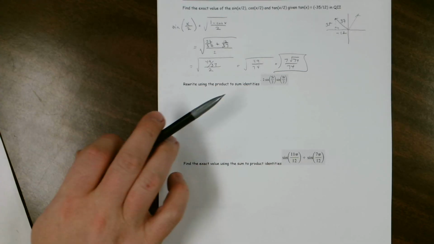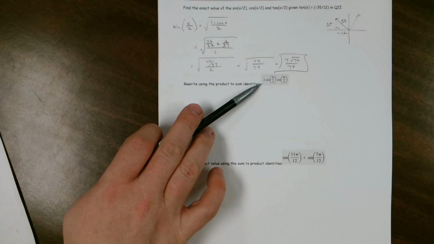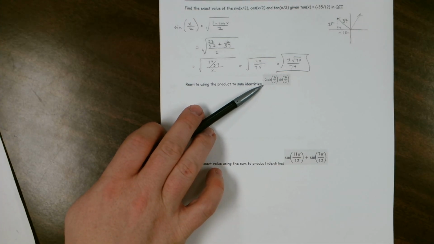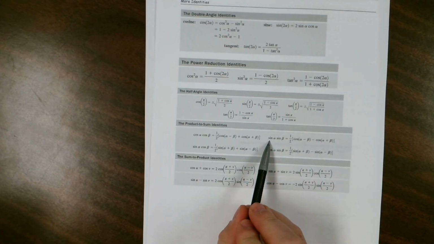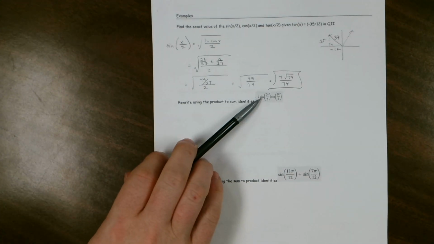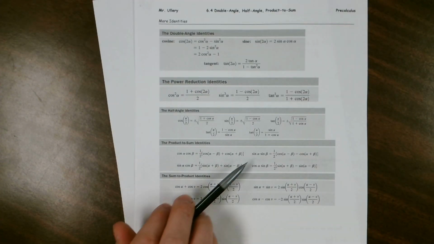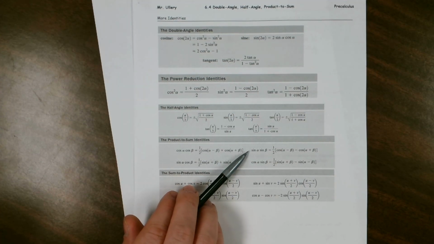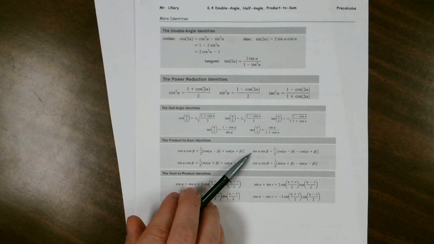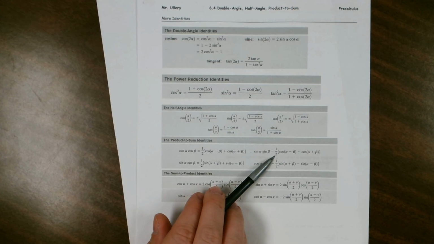Okay, rewriting this in terms of, or reducing the product to sum, we are going to be looking at this one right here, because I noticed that my problem has 2 times sine of an angle, which is the exact same as this one right here. Now I have a 2 right here in my problem, and this one does not. So we'll just have to imagine that I multiplied both sides by 2 for the sake of using this identity, which would get rid of that 1/2.